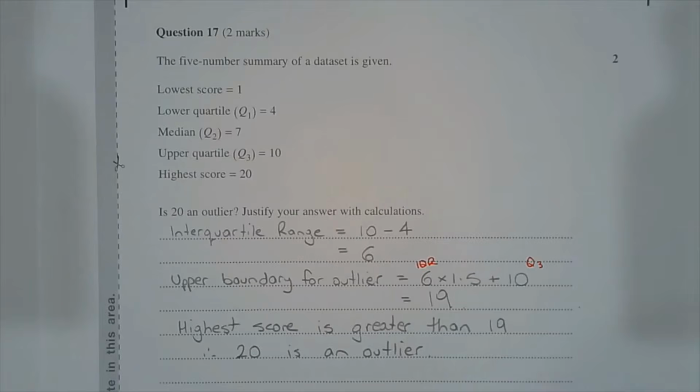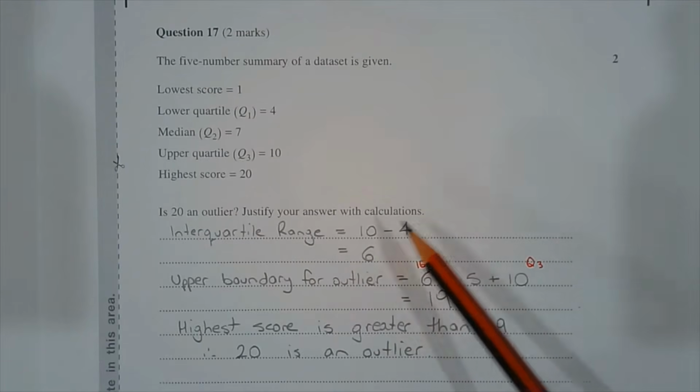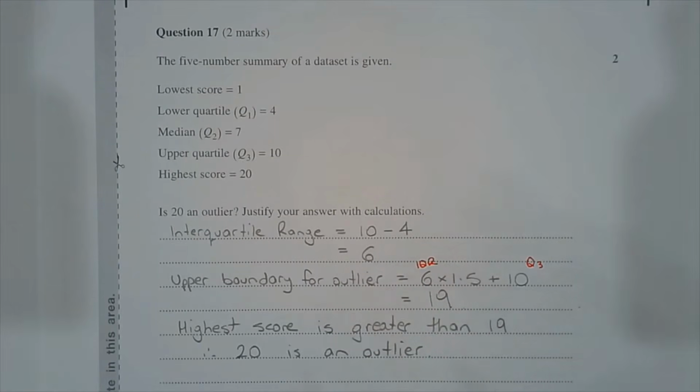The first thing we need to work out is the interquartile range, and that's given by the formula Q3 minus Q1, or upper quartile minus lower quartile, 10 minus 4 equals 6. The next thing we need to work out is the upper boundary for an outlier, and that's given by the formula interquartile range multiplied by 1.5 plus the upper quartile. And given the 5-number summary, we have the interquartile range is 6, which we've just worked out, multiplied by 1.5, plus quartile 3, which is 10, and that equals 19.